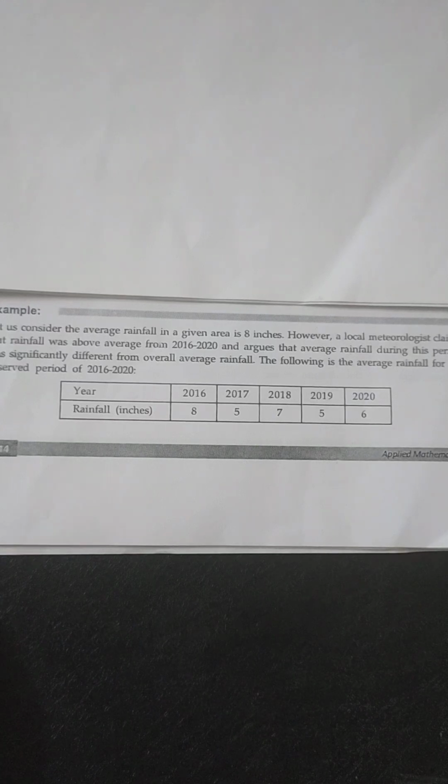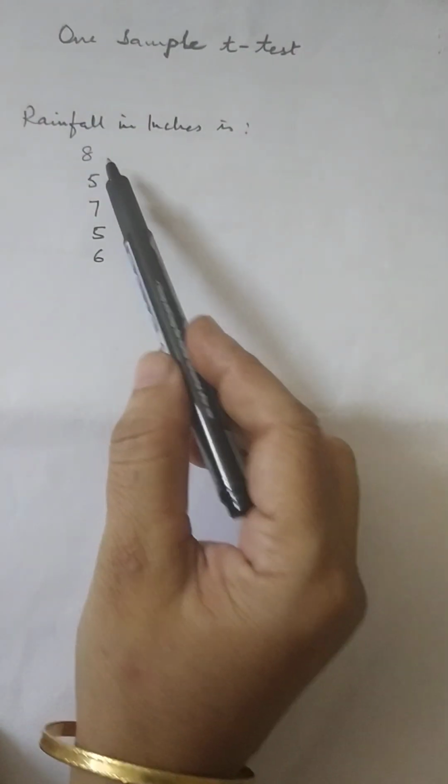So we will first find the standard deviation, okay? And for that we have to find the mean. So rainfall in inches is given as 8, 5, 7, 5, 6. So we have here 5 observations.